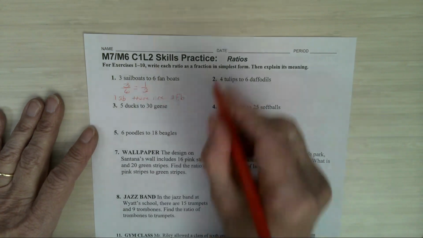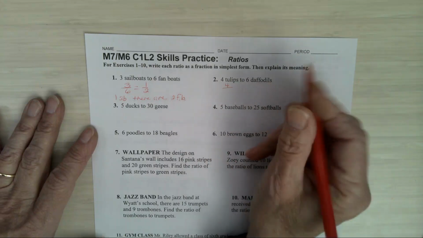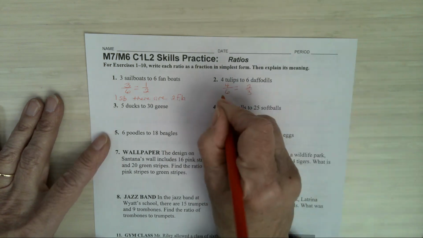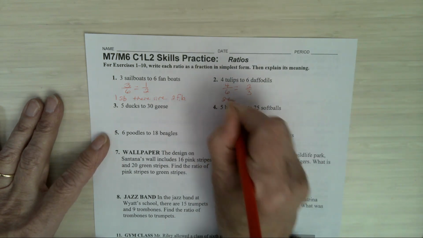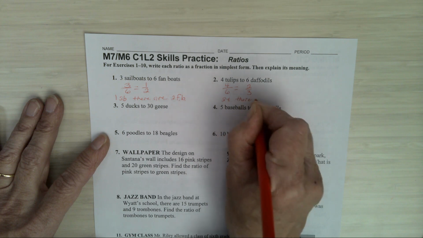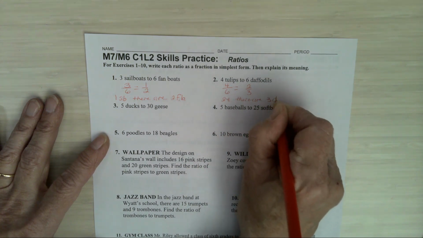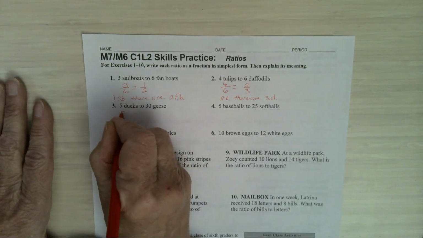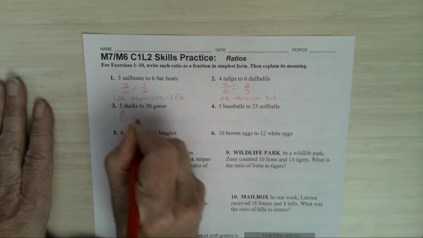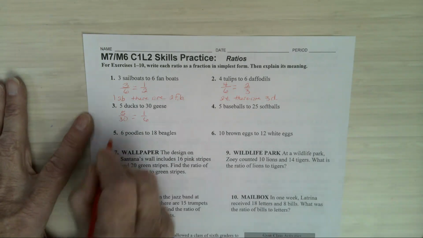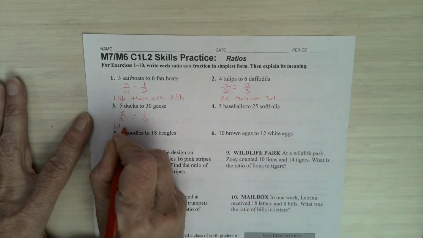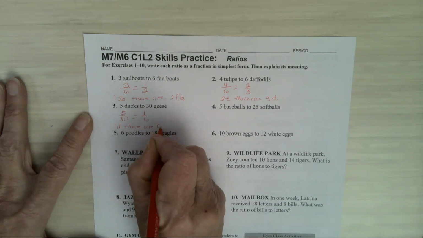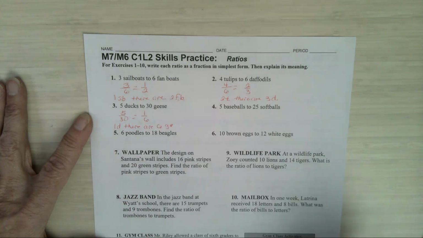Number 2. The first number is always your numerator. The second number is your denominator. It simplifies to 2/3. 2 tulips, there are 3 daffodils. Number 3, 5/30 simplifies to 1/6. For 1 duck, there are 6 geese. I'll just put G for geese.